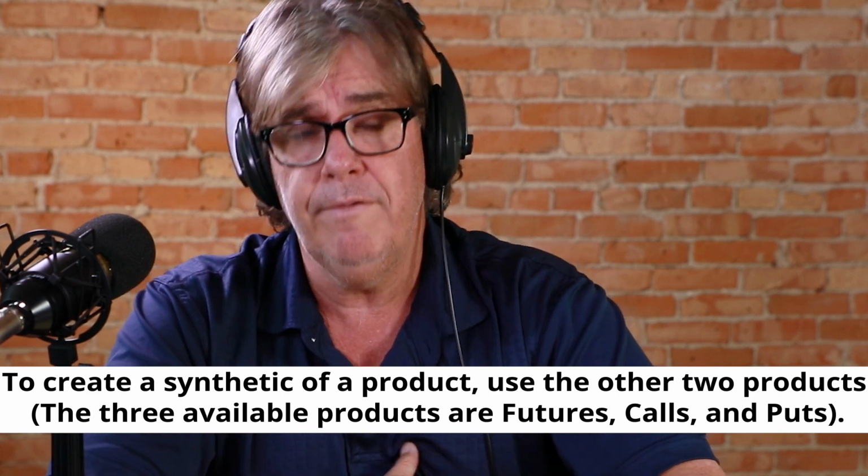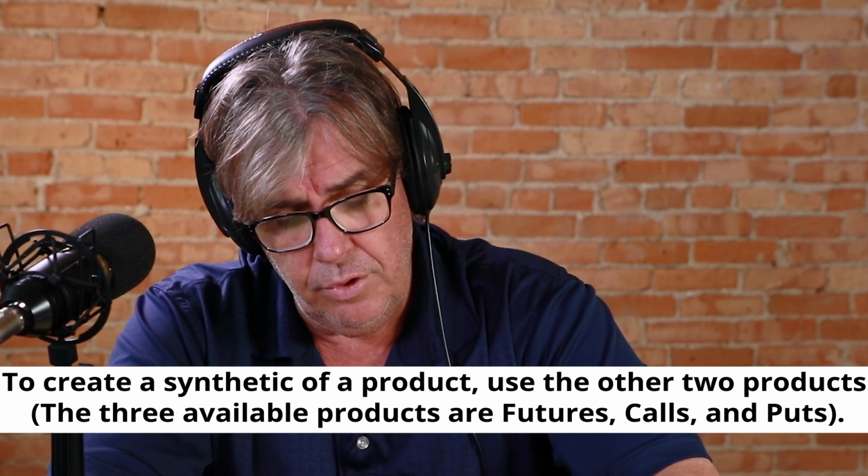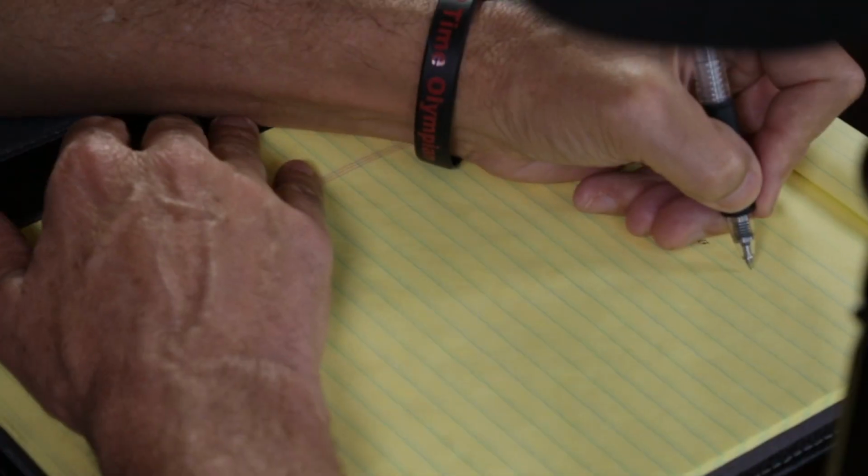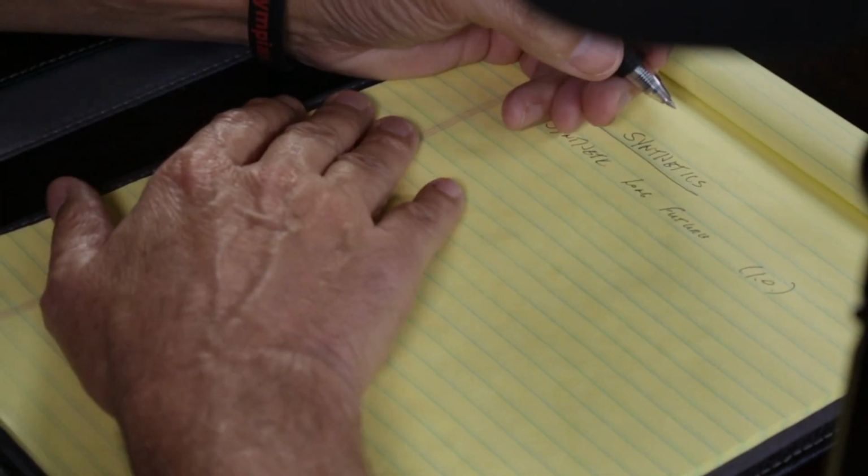So a synthetic long future has a delta equivalent of 1, because a future has a delta of 1. When you hear people talk about synthetics and you hear them talk about long, it doesn't matter if it's a long call, long put, or long future. The option has to start with a long side to it. This doesn't matter what strike you use. It just matters that they're in the same strike.